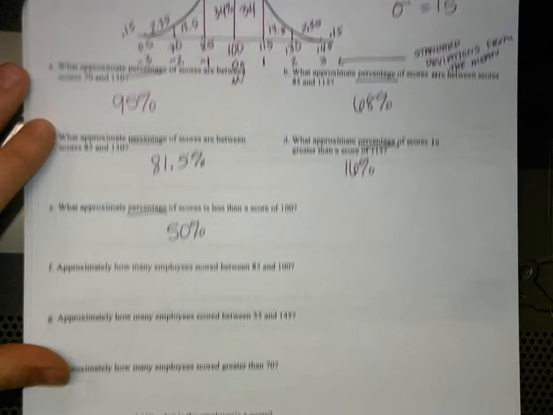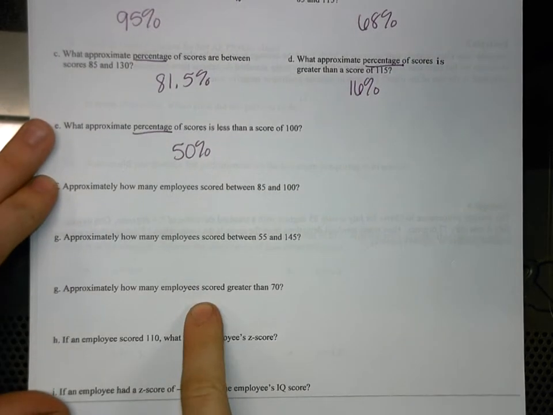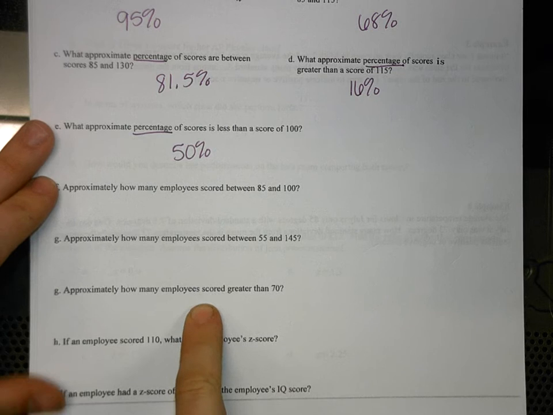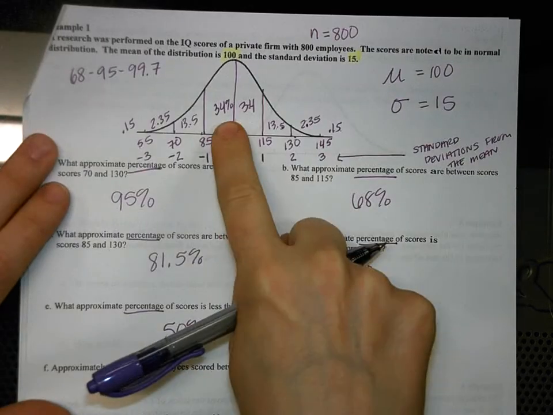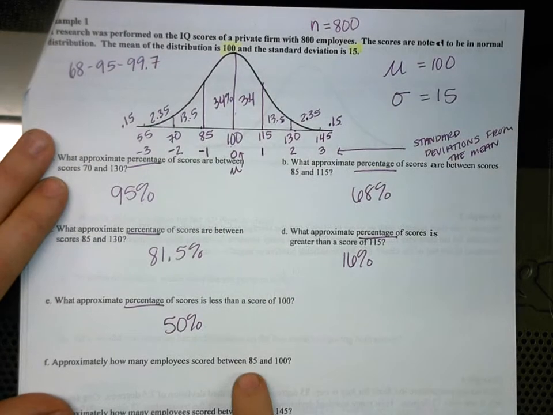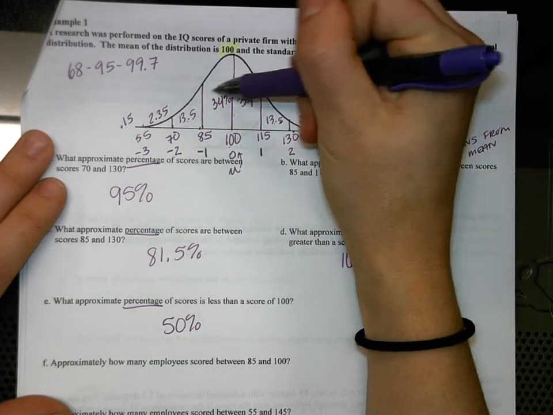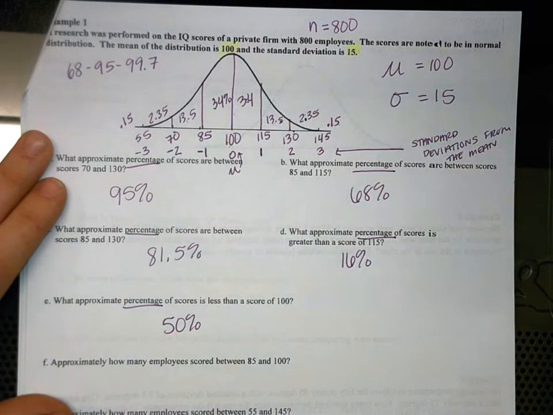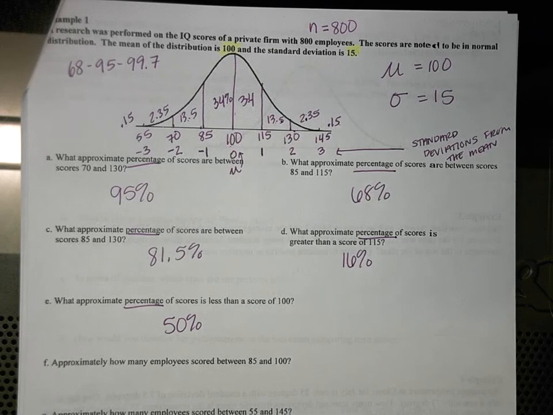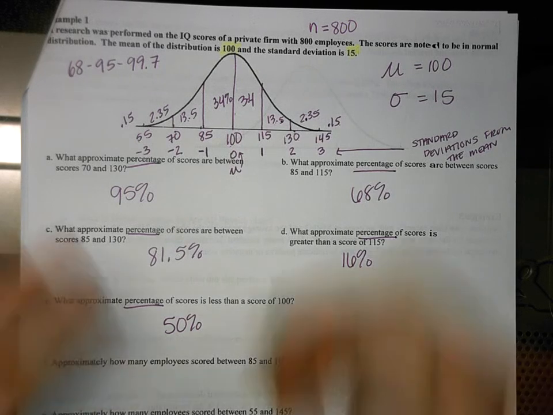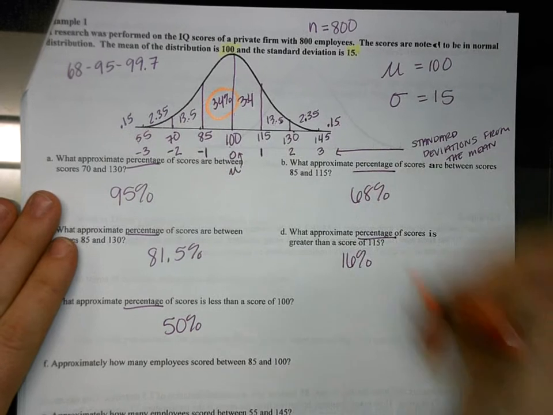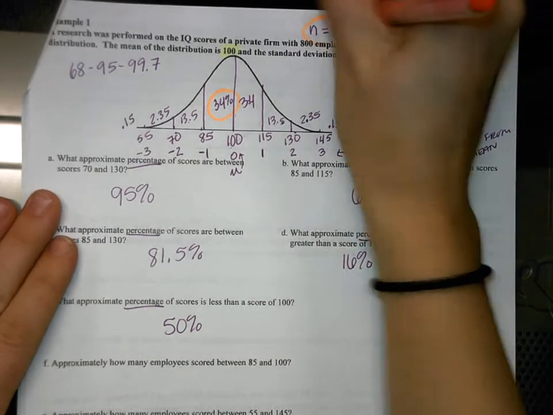But if you're asking about how many employees there are, we need to find out how many people are actually within that value. So we know between 85 and 100, that's 34% of my employees, and there are 800 employees.